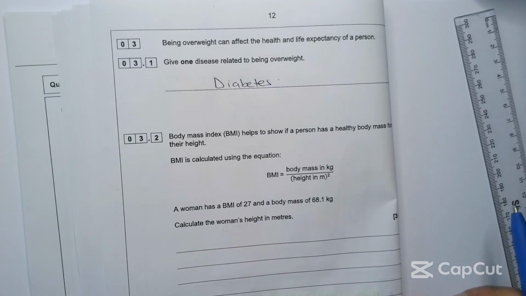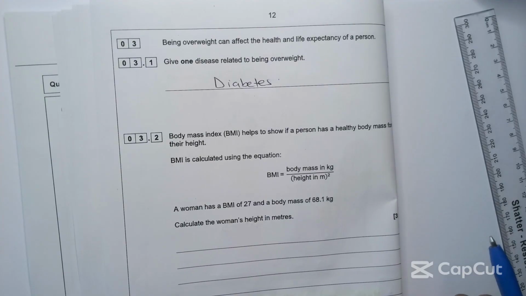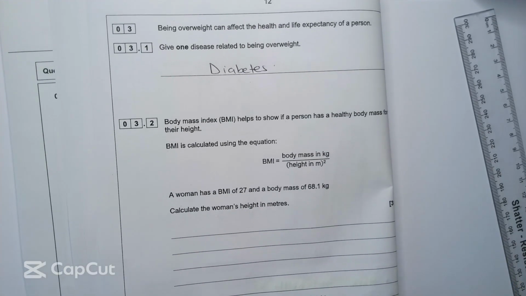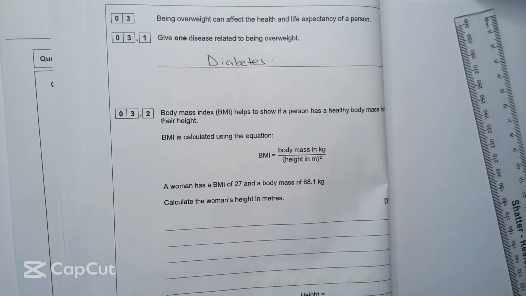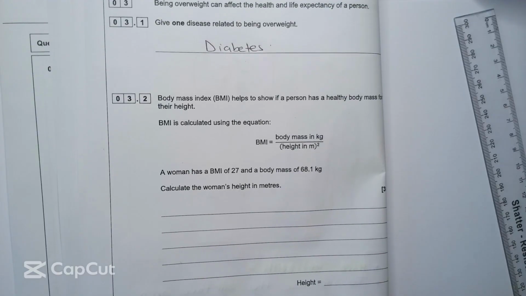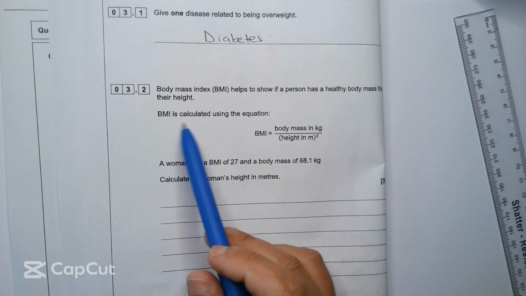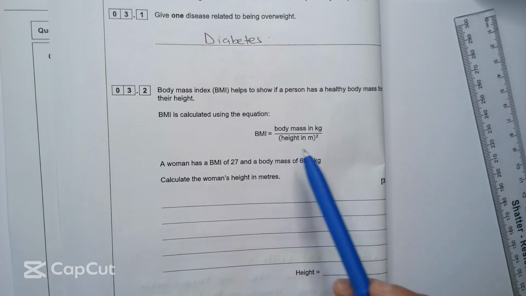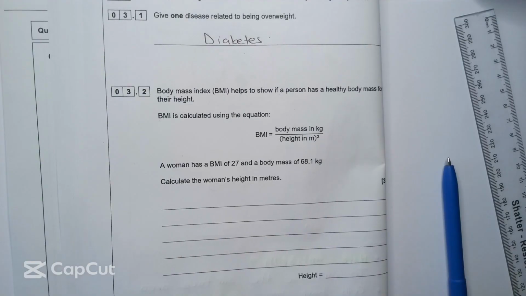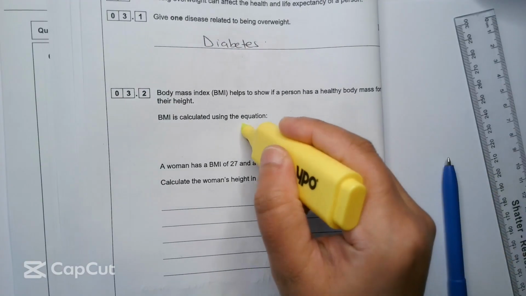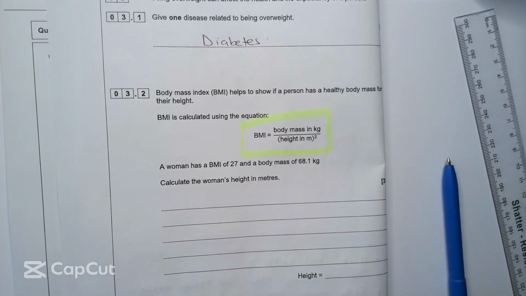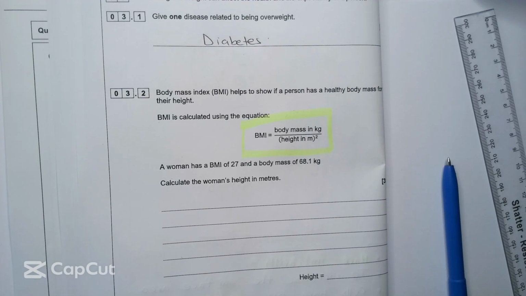Other answers you can say are coronary heart disease or just heart disease, high blood pressure, cancer, depression. You can even say arthritis. Right, 3.2, body mass index helps to show if a person has a healthy body mass for their height. BMI is calculated using this equation. You don't need to memorize this equation. If you have to calculate the BMI, this equation has to be given to you.